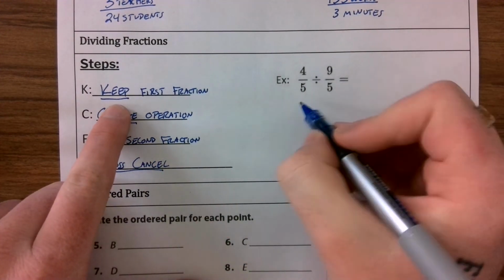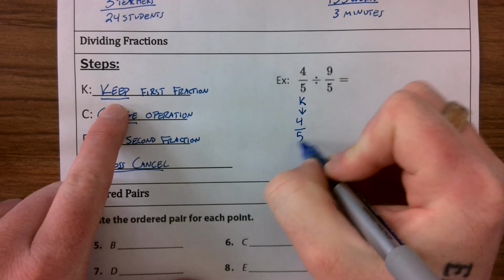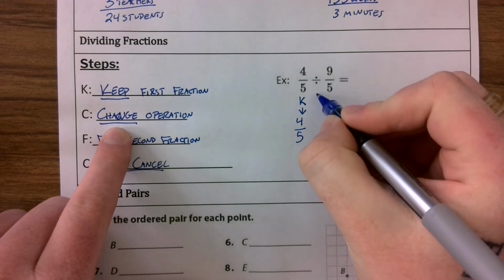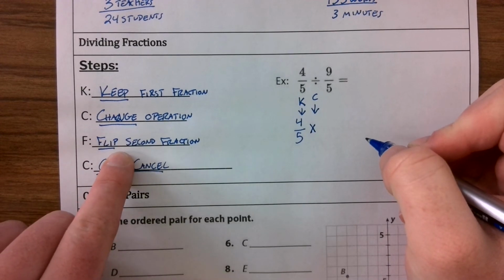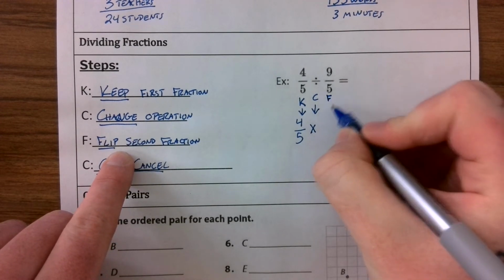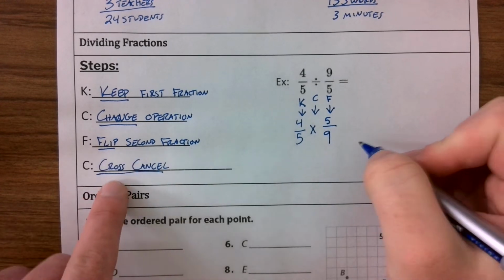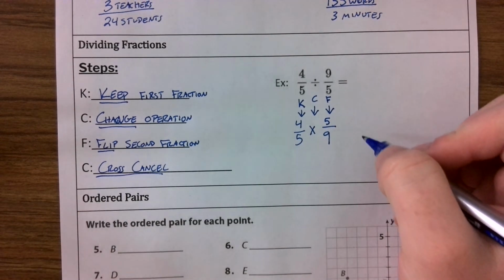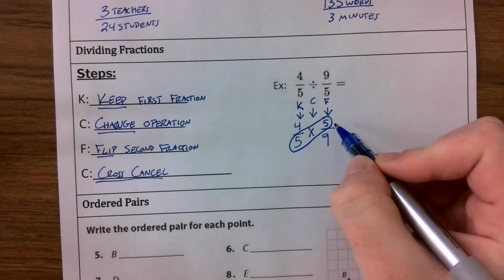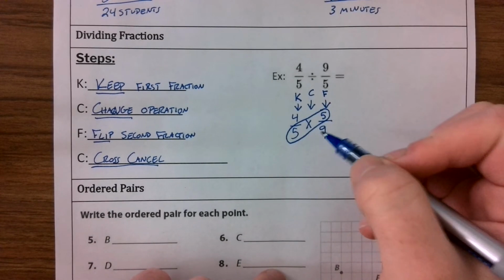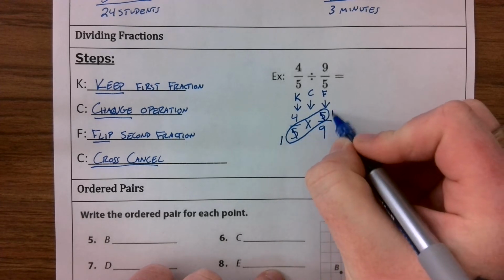We keep the first fraction, so 4/5 I'm going to keep as 4/5. We change the operation, so I'm going to change division to multiplication. And I'm going to flip the second fraction. So 9/5 becomes 5/9. So we just turn it upside down. Lastly, we need to cross cancel. Here we have 5 and 5. 5 can go into itself, so I'm going to go ahead and say 5 divided by 5 is 1. 5 divided by 5 is 1.